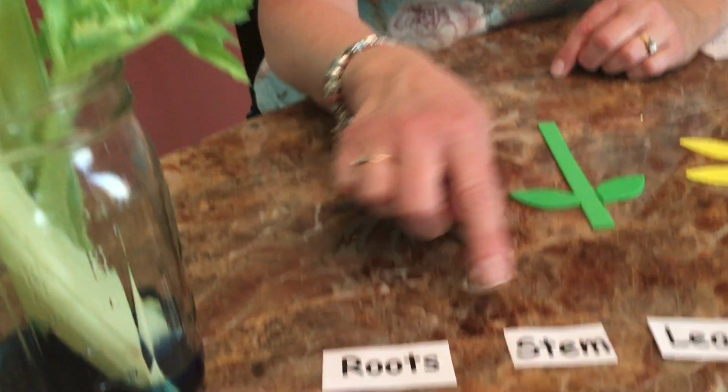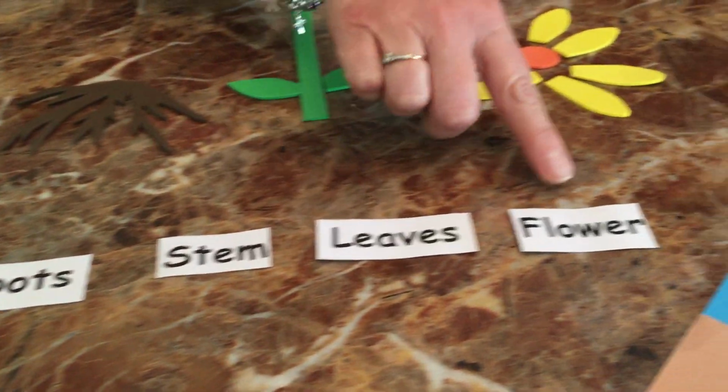It's Mrs. Davis. We are going to be talking about trees and plants and fruits this week, and I have a lesson to do with you today about the parts of a plant and the function of each of those parts. Now, every plant has four important parts, and they are the roots, the stem, the leaves, and the flower.